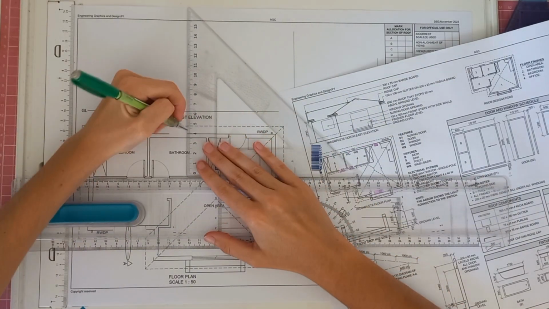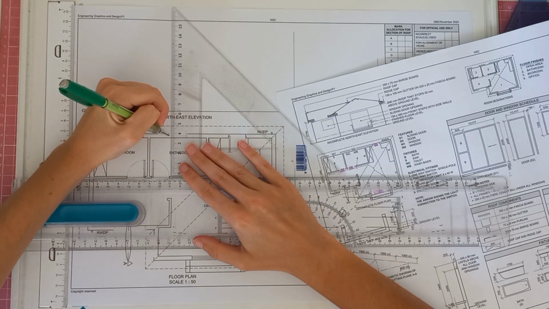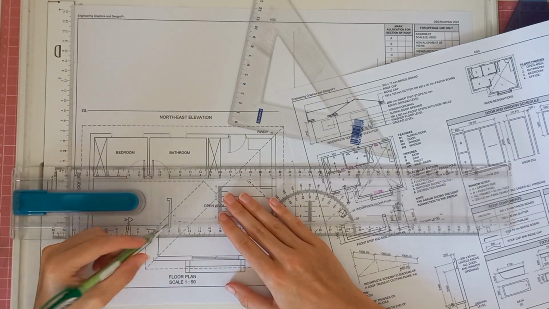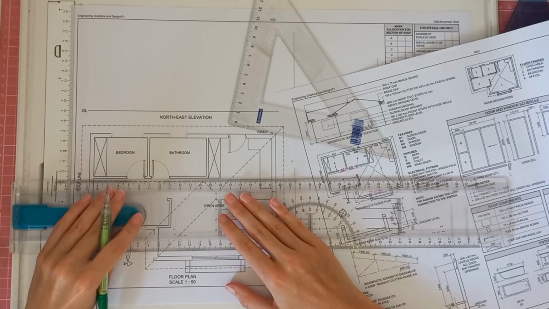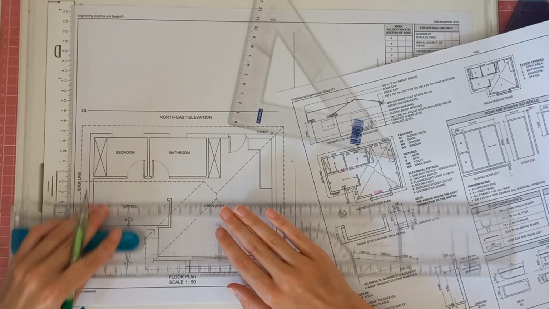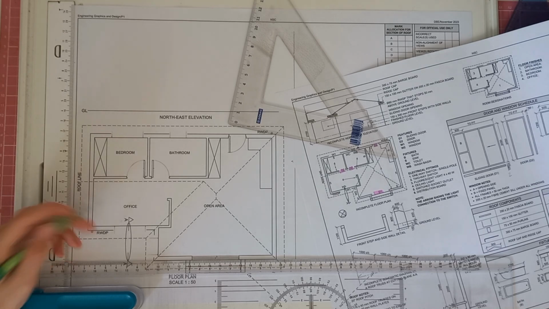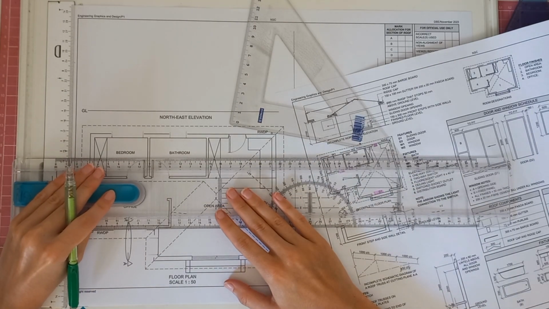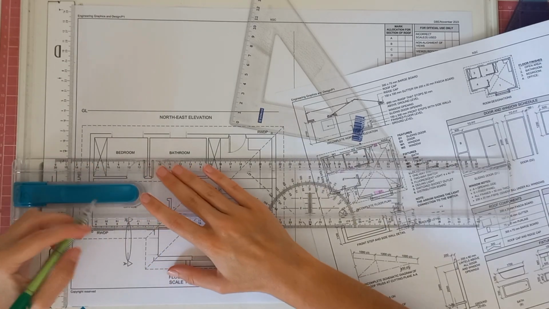So we'll have 1, 1, and then again we'll have a line going here and here. Okay, so you can see there's a gap between some of these windows and the walls, so we can draw those in as well to close off the windows.